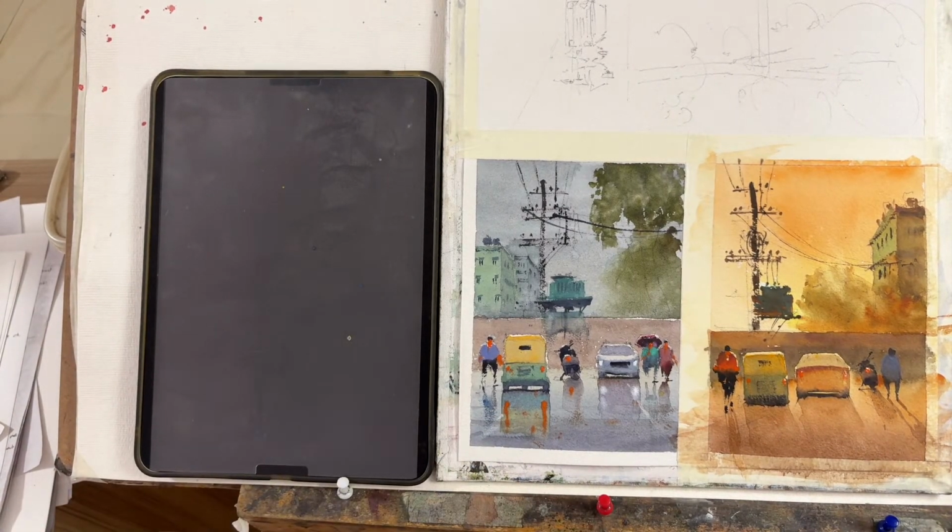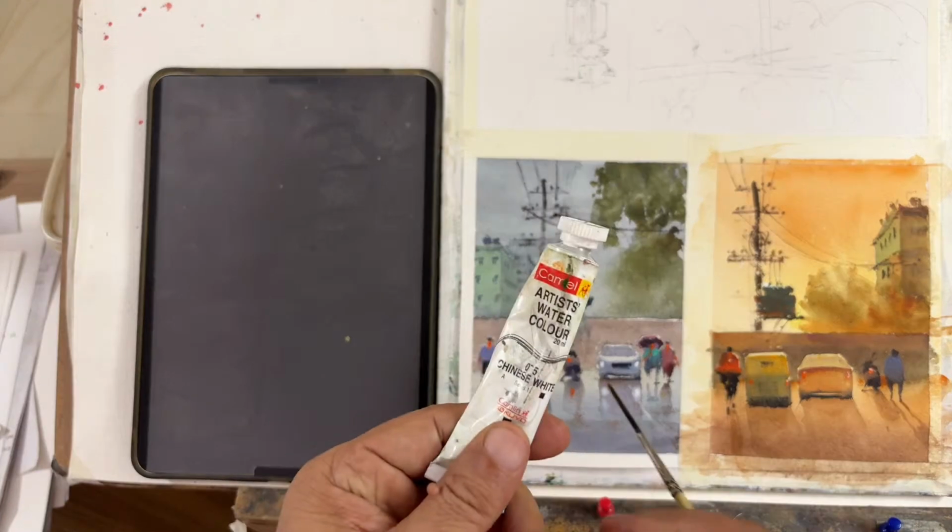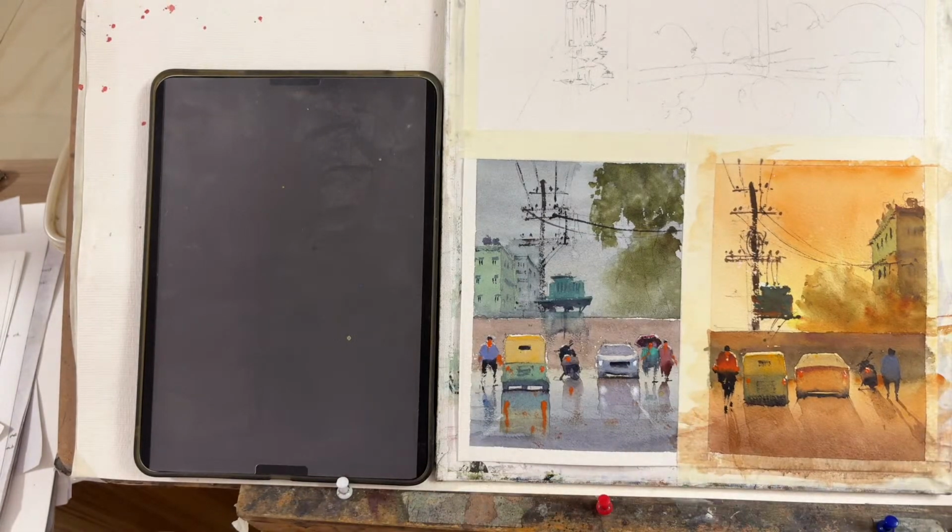Now what I'm looking for is, usually I give a little bit of highlight to all these things, and usually I take white color for the highlights. But since the atmosphere is yellow, I want the highlight to have a little bit of yellow.